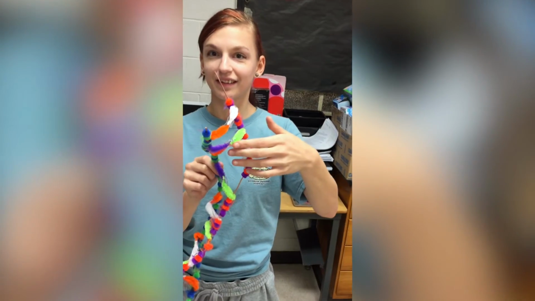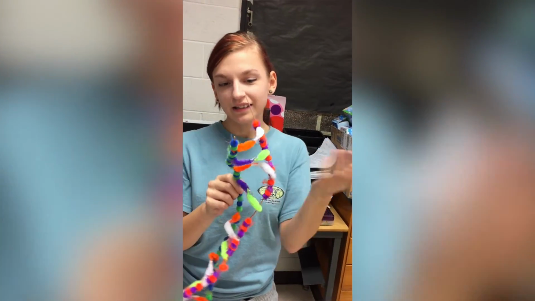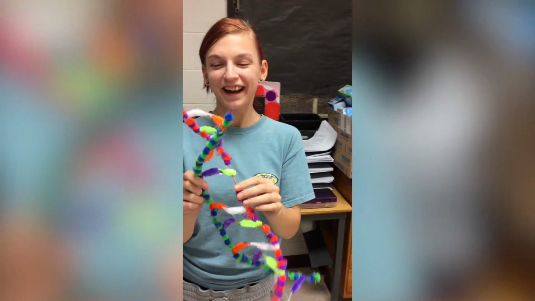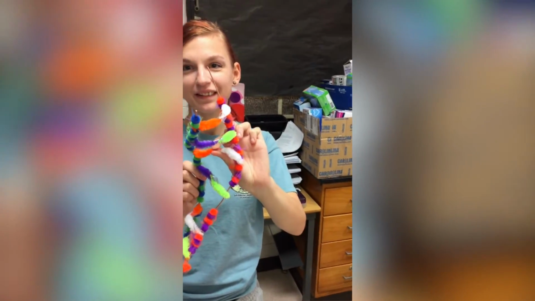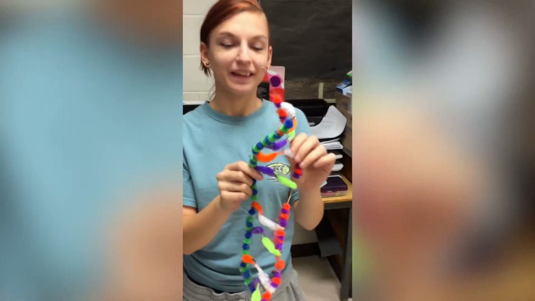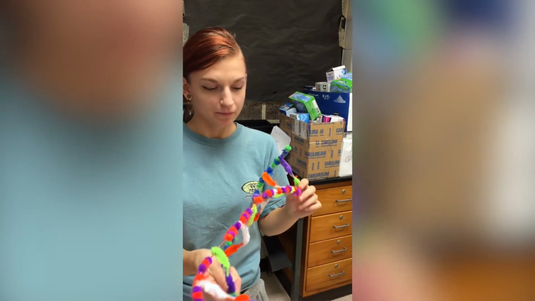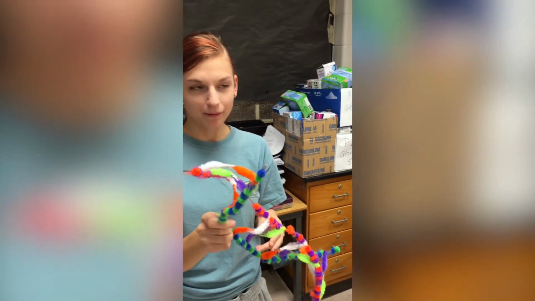Is that shown somewhere in your model, the different kinds of bonds, or not really? Not extremely. I just bonded them. The rings are color coded, but not the bonds. I had no idea, I totally would have made a separate thing. And then they form a double helix, basically.